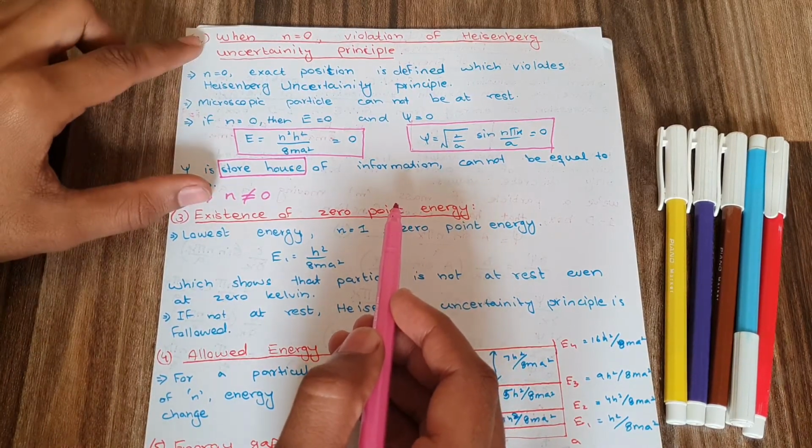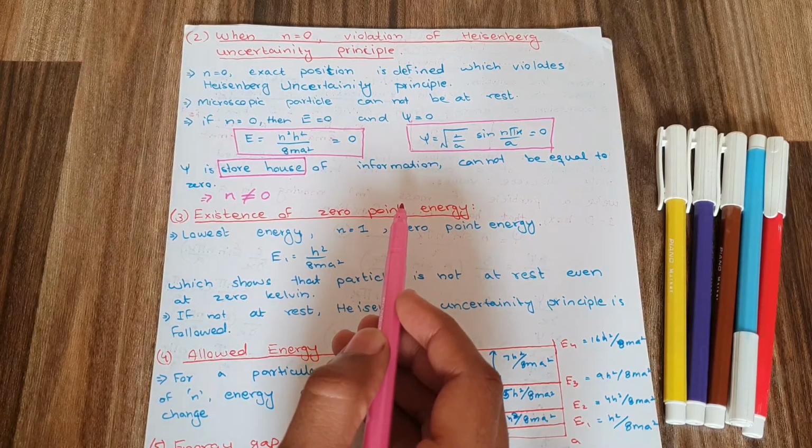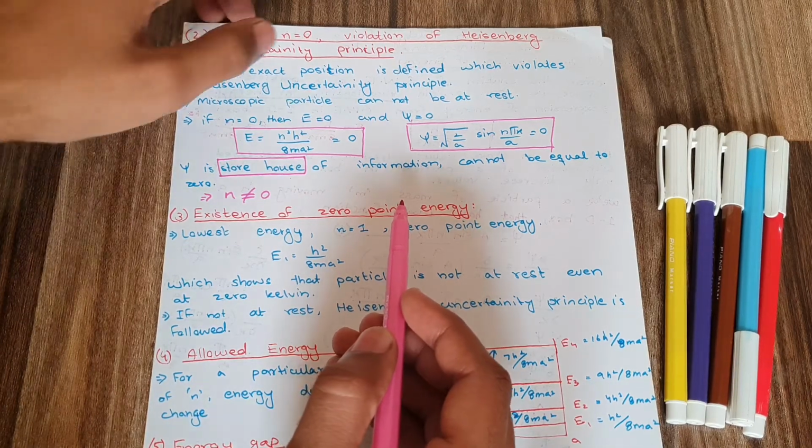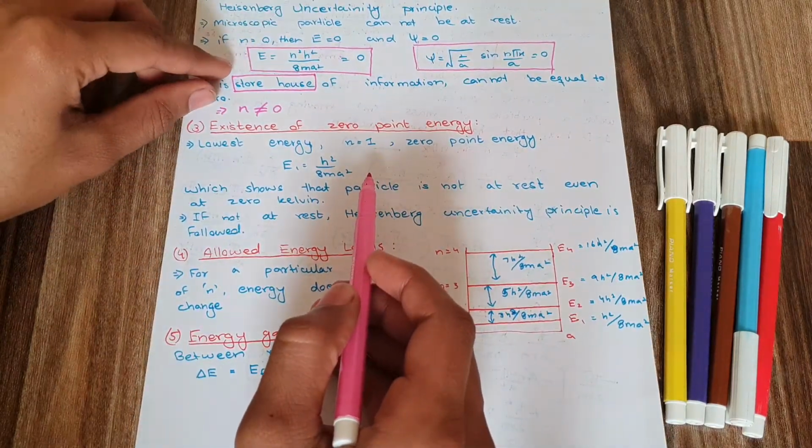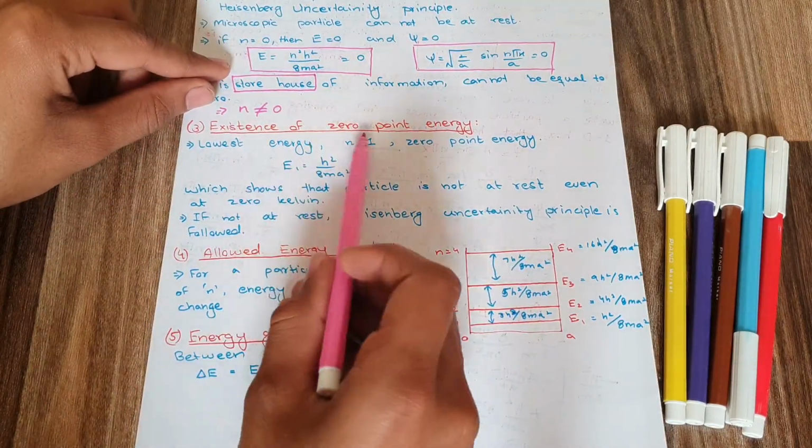So when n is equal to 0, there is a violation of the Heisenberg uncertainty principle, and secondly, we have psi become equal to 0, which is not true. So the third conclusion from the particle in a one-dimensional box is the existence of zero-point energy.